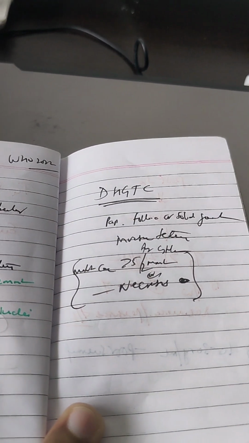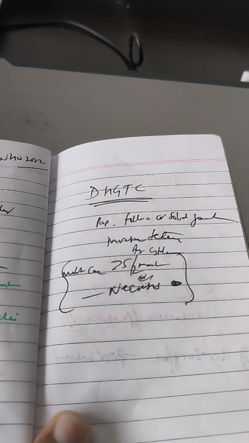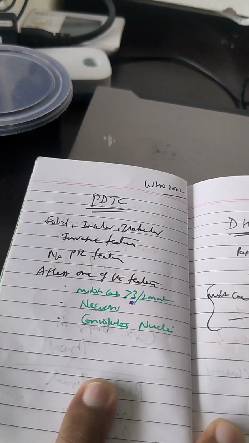Necrosis is common in both. If it is 5, you call it differentiated high grade thyroid cancer. If it is 3, you call it poorly differentiated thyroid cancer.